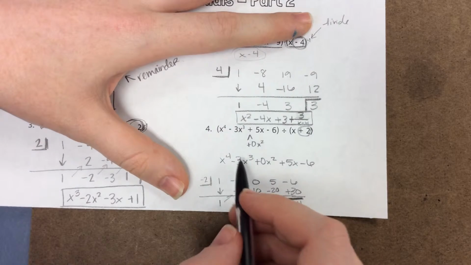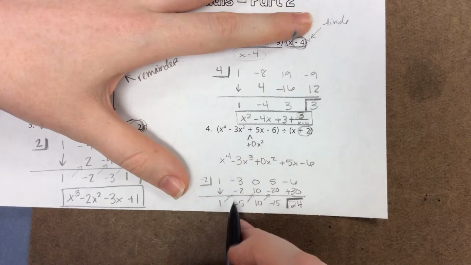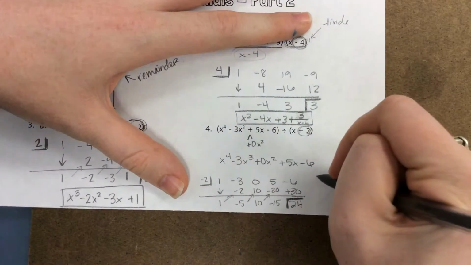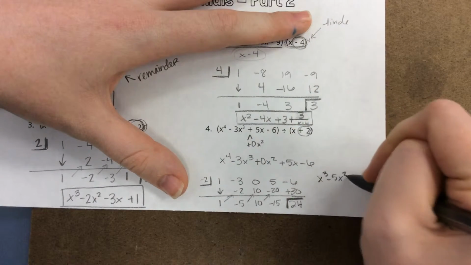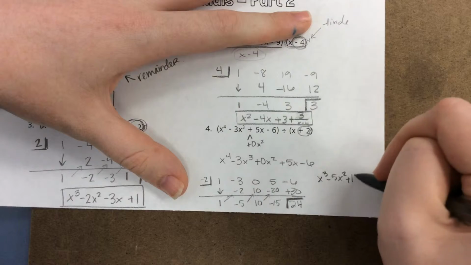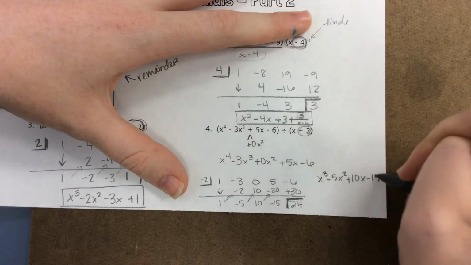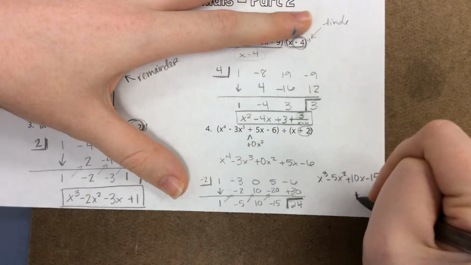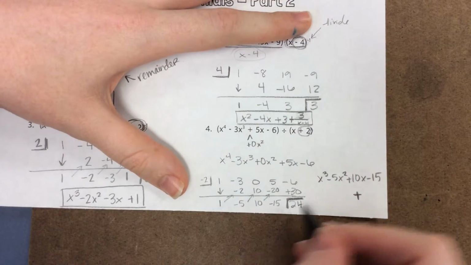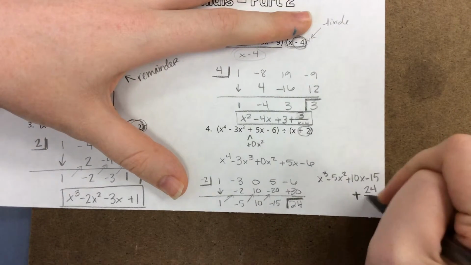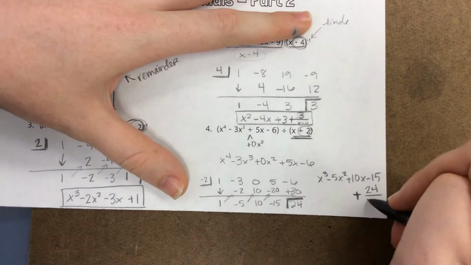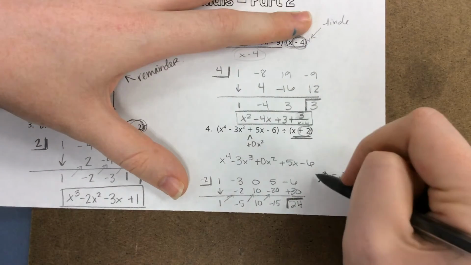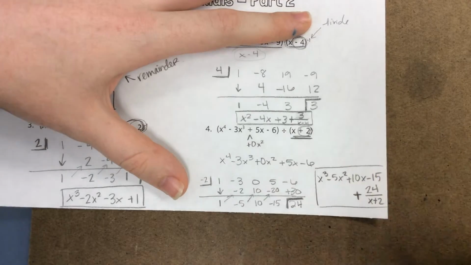The first term we're going to start with, since this was an x to the 4th, we're going to start with the x cubed. So I have 1x cubed minus 5x squared plus 10x minus 15. Then we're going to add the remainder, which is 24, that still needs to be divided by whatever we divided by originally, x plus 2. Normally you write that all in one line, but I ran out of room.